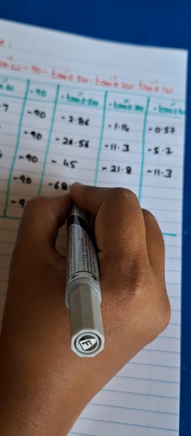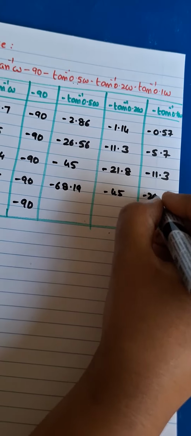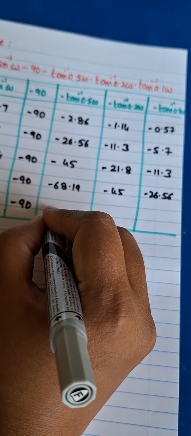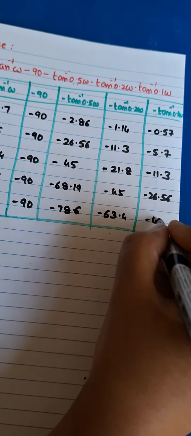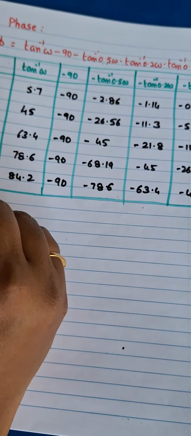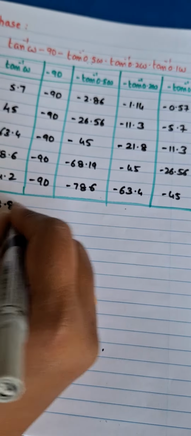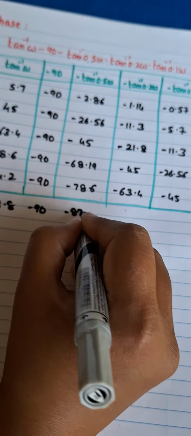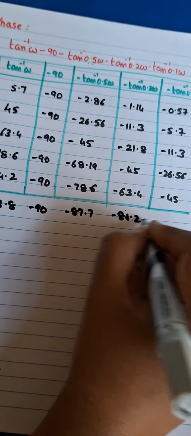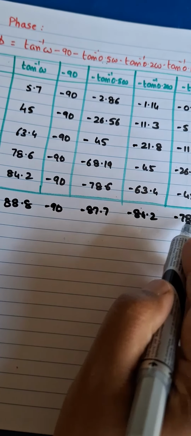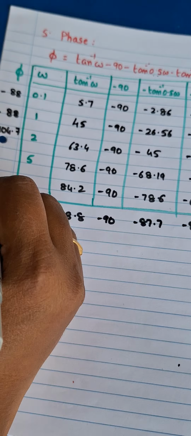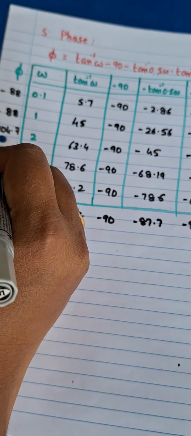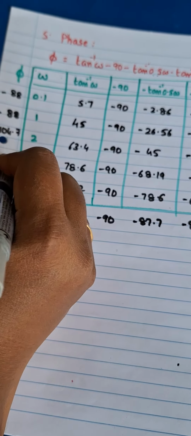So minus this is 68.19, this is minus 45, this is minus 26.56, this is minus 78.6, minus 63.4, minus 45. Sorry, we have 50 also, right? So for 50 also, I'm going to get 88.8 minus 90, minus 87.7, minus 84.2, minus 78.6. So if I add all this, I'm going to get minus 251.7. Here I'm going to get minus 192.8. Here I'm going to get minus 151.15.